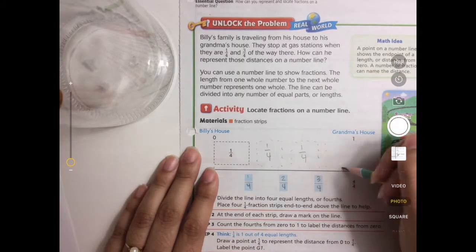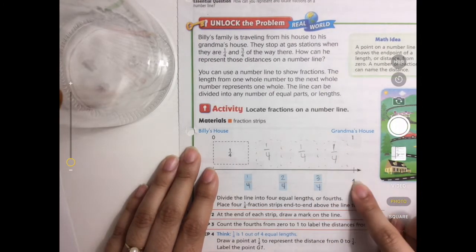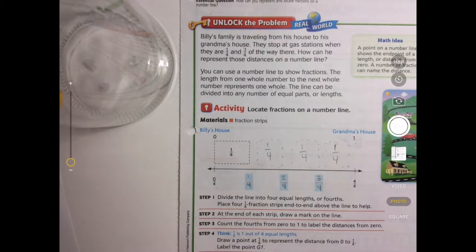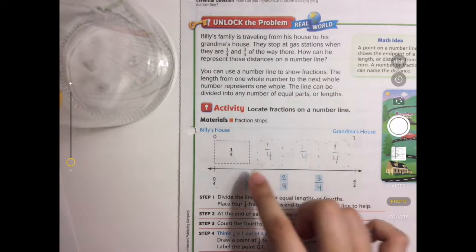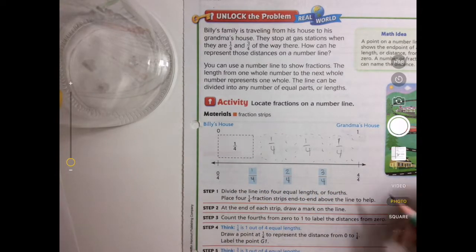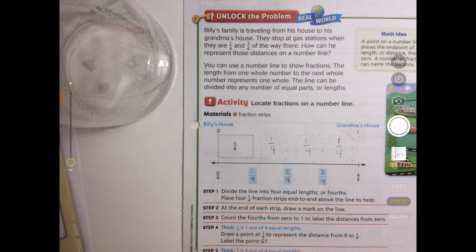We add one more unit fraction, 1/4. 3/4 plus 1/4 gives us 4/4, which gives us 1. So we have 1/4 added each time. That's giving us another fraction on the number line till we get to 4/4, which is the same as 1 whole.